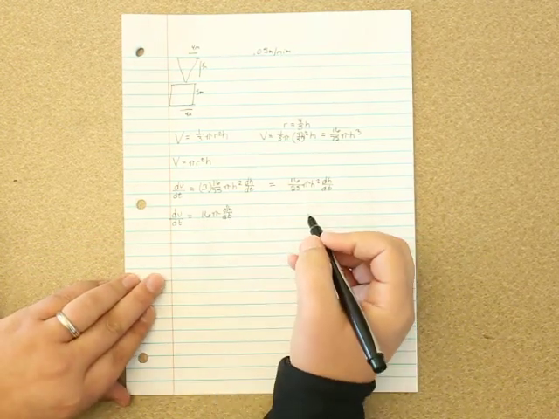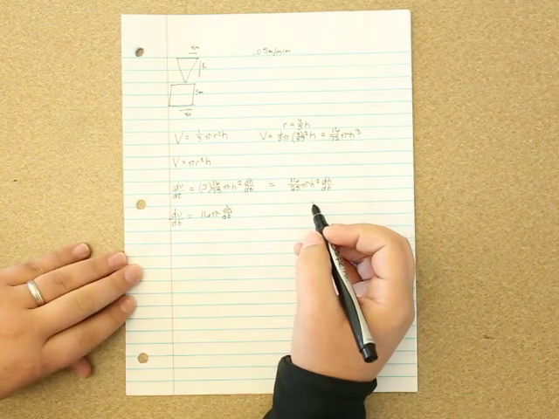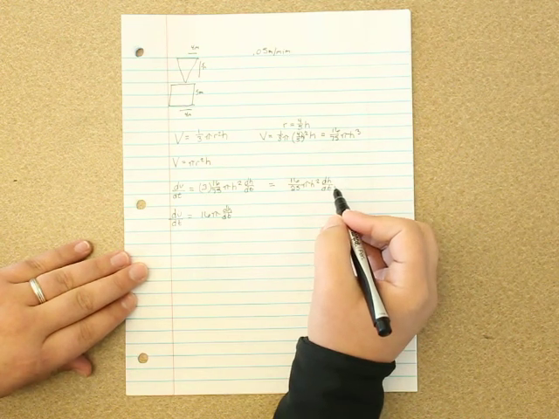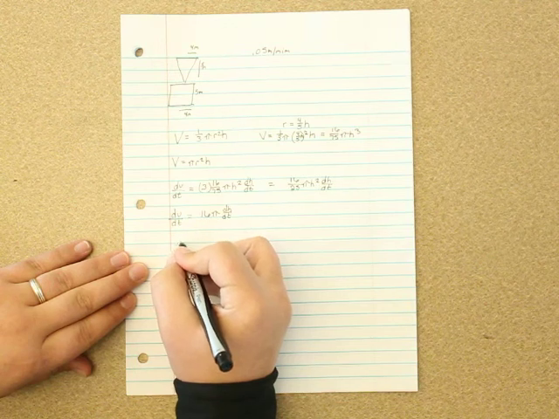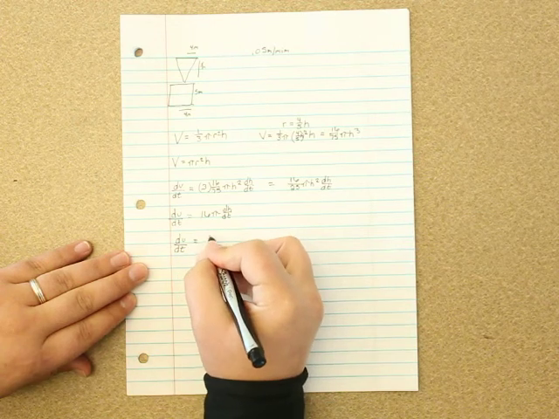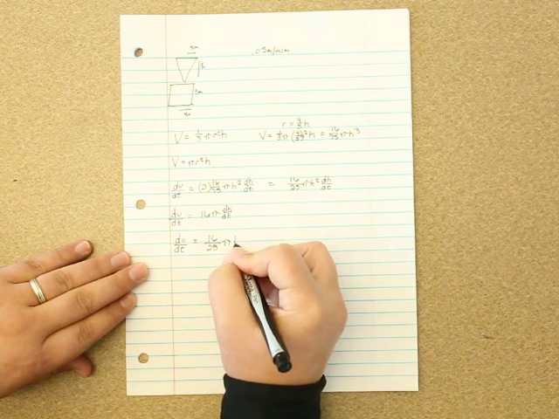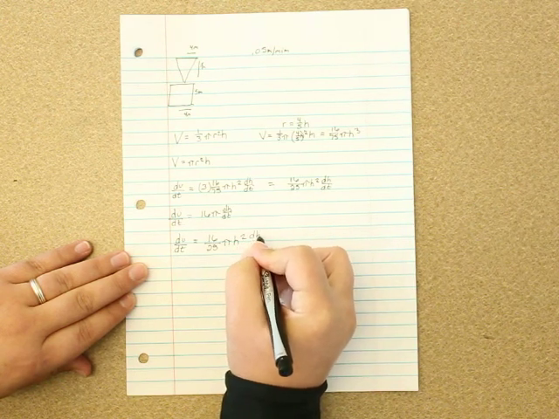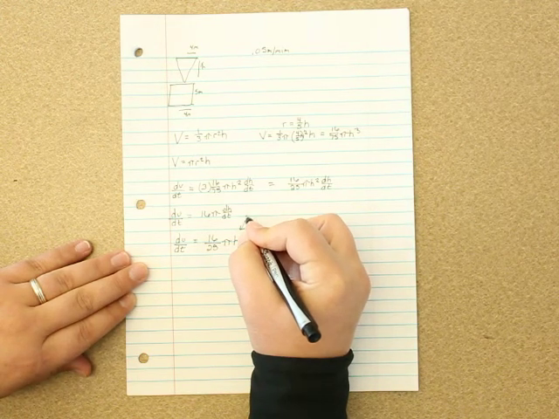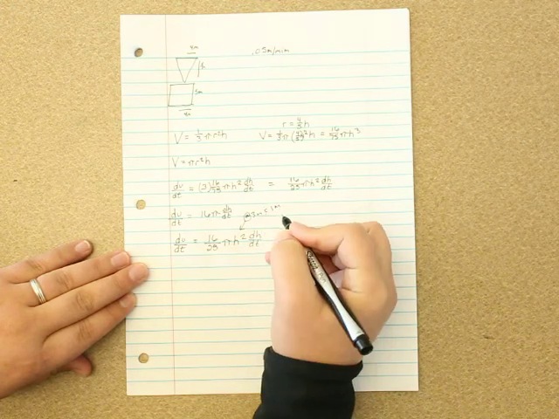The next step is to take our 3 meters and our 1 meter from the problem and plug them into the derivative of our cone. So we take the derivative with respect to time, 16/25, and for our height, we're going to plug it in at 3 meters and 1 meter.